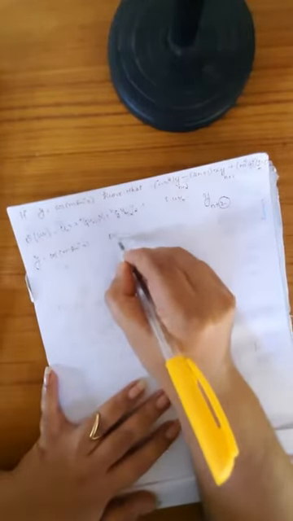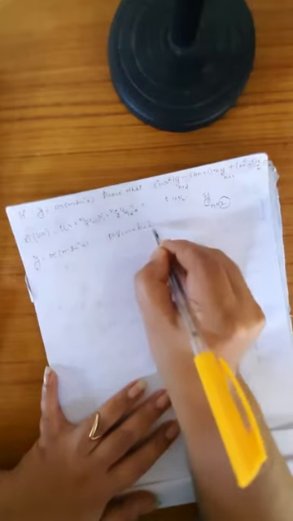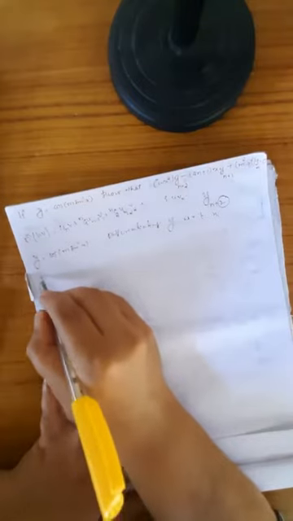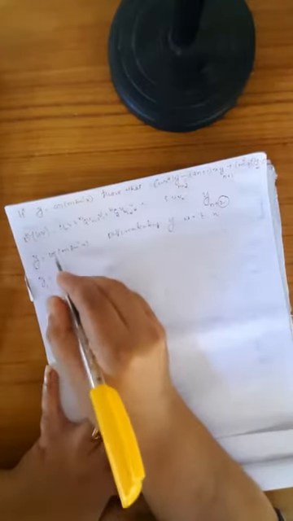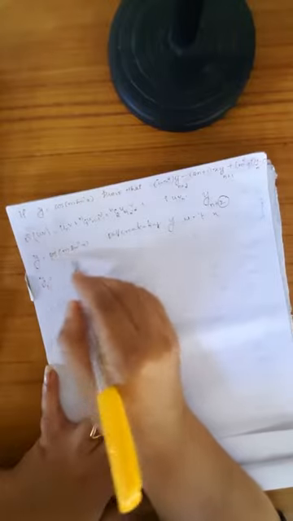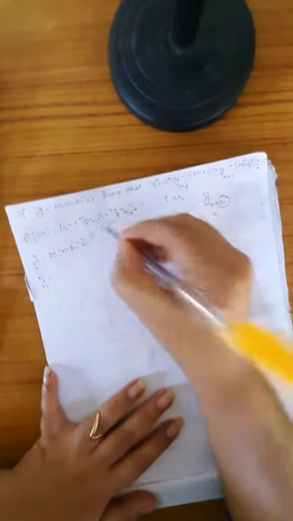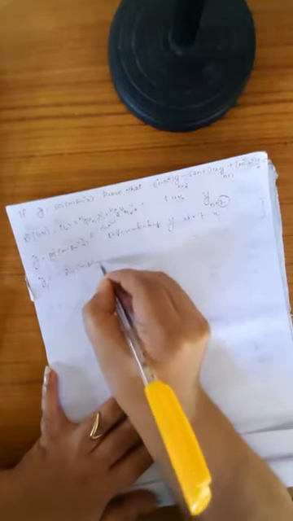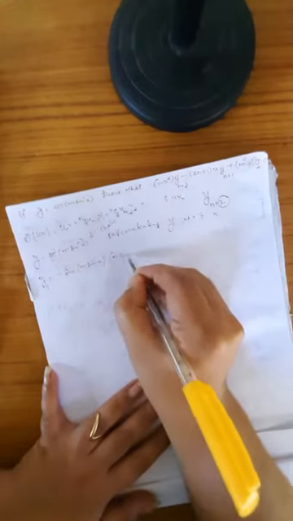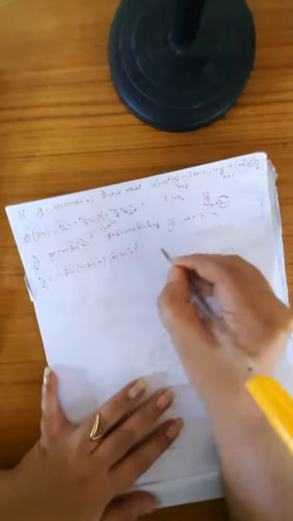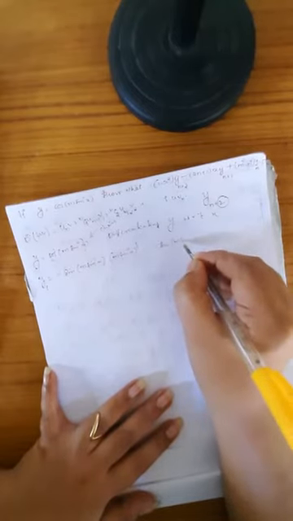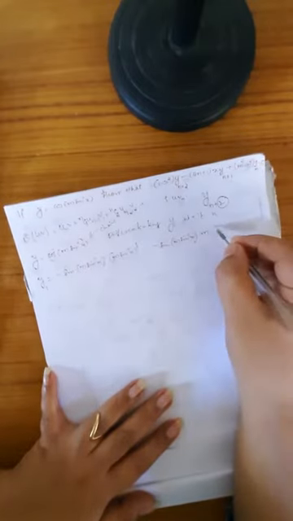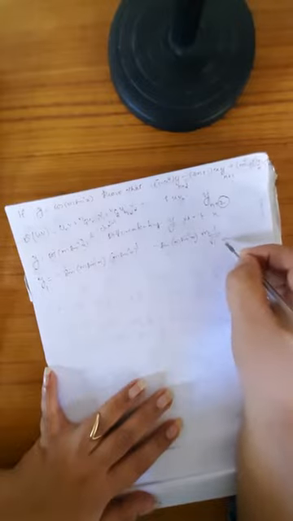Differentiating y with respect to x, the derivative of y is y1, equal to the derivative of cos. We have to use the chain rule. The derivative of cos is minus sine of m sin inverse x into the derivative of m sin inverse x, which is m into 1 by root of 1 minus x square.